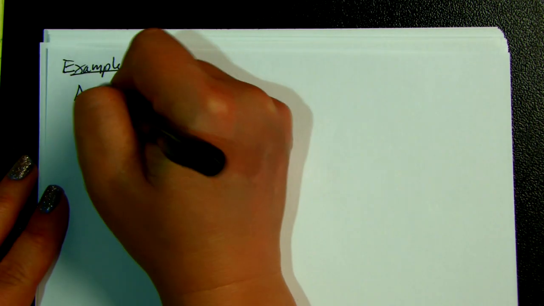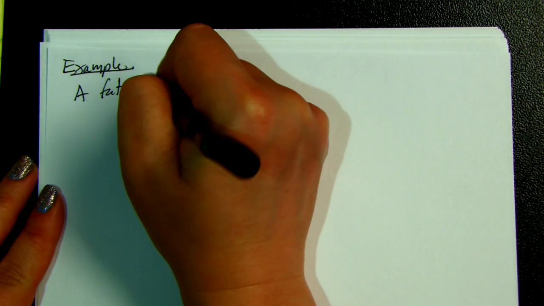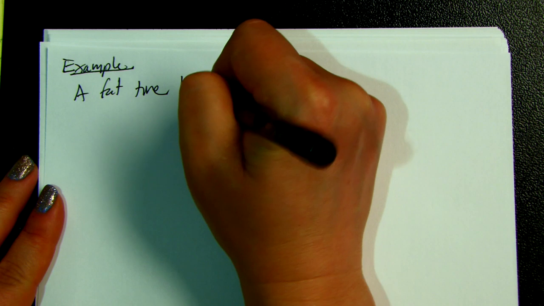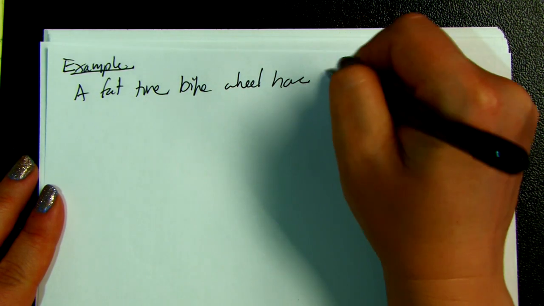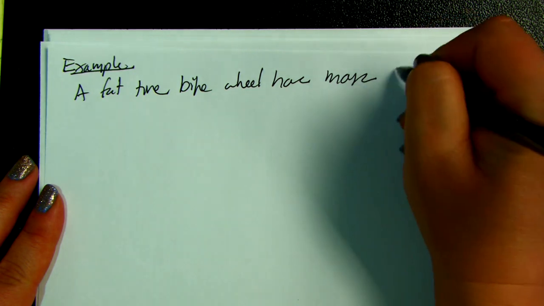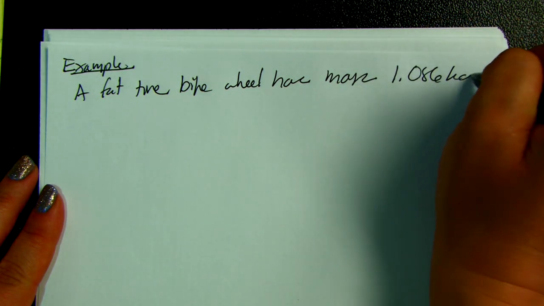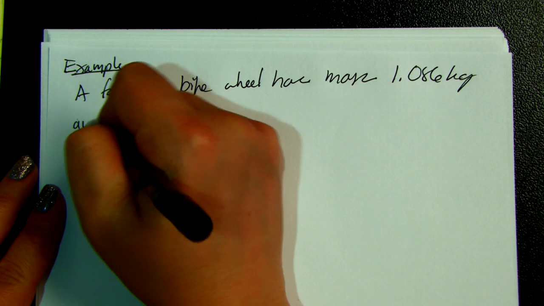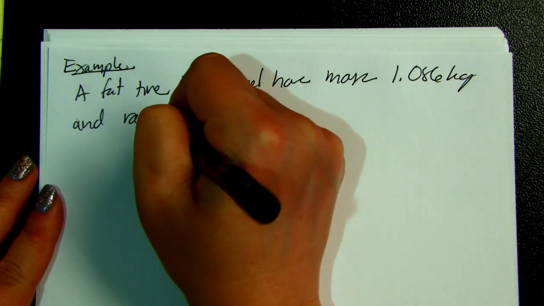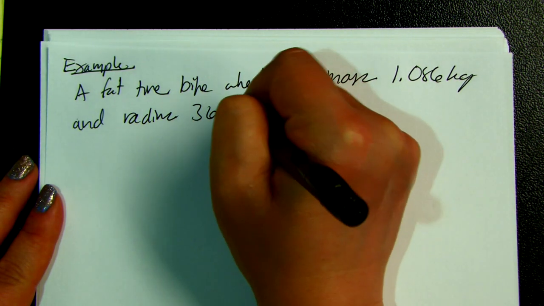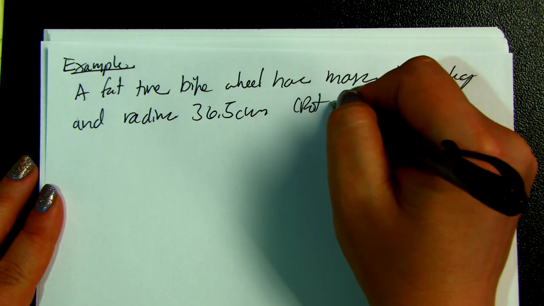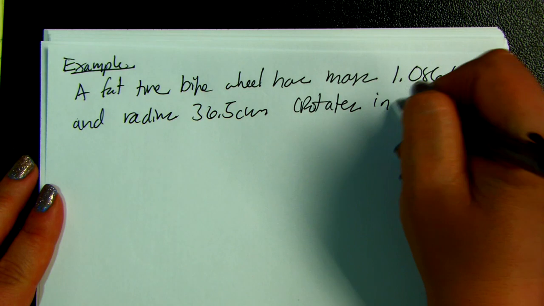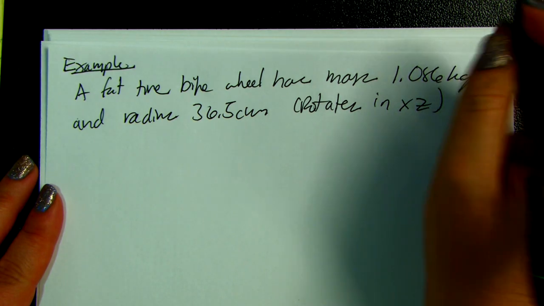All right, so a fat tire bike wheel has a mass of 1.086 kilograms and radius 36.5 centimeters. And it's rotating in XZ.